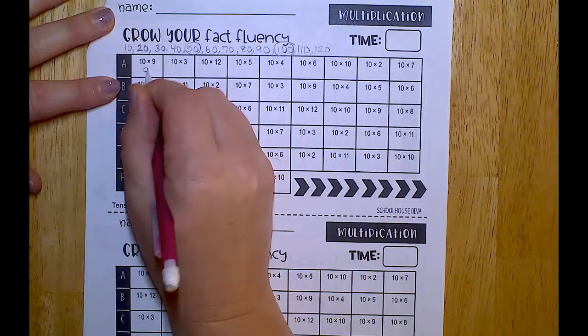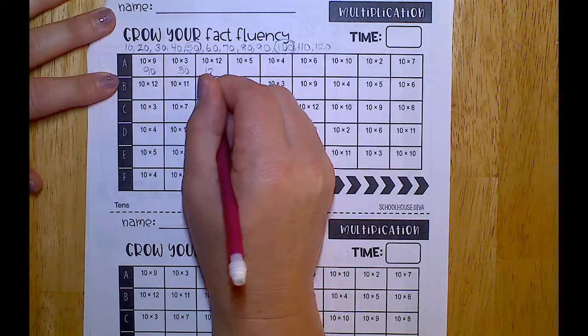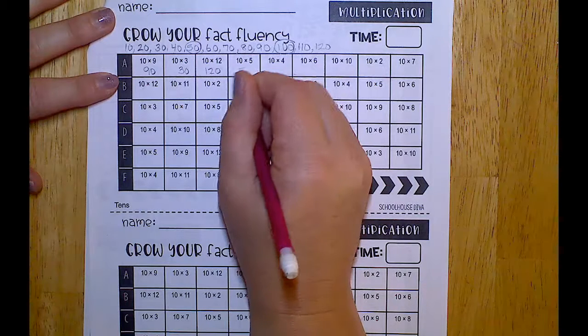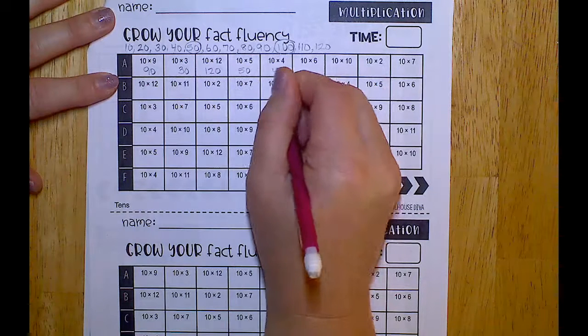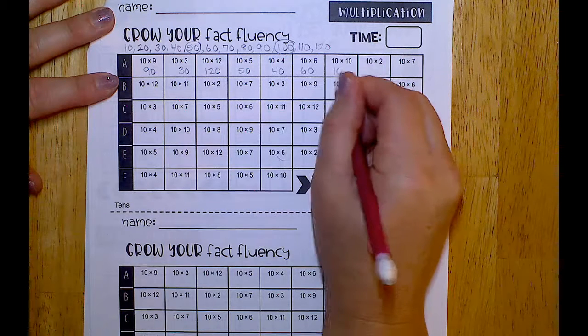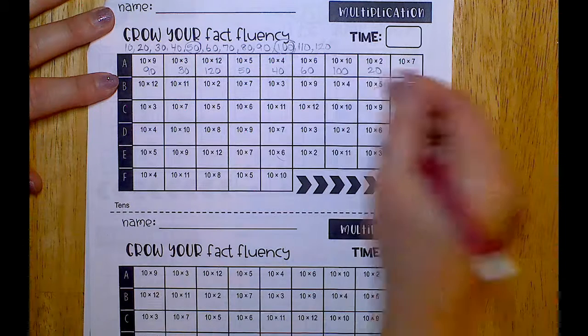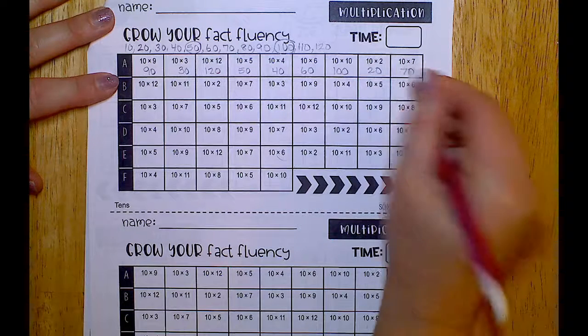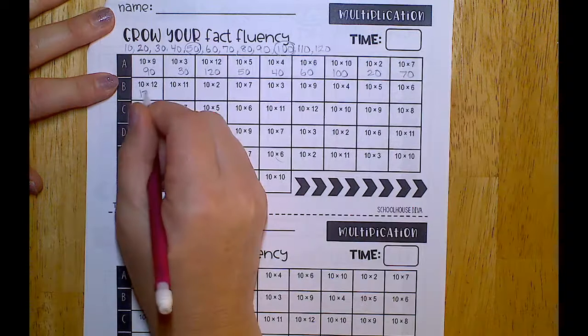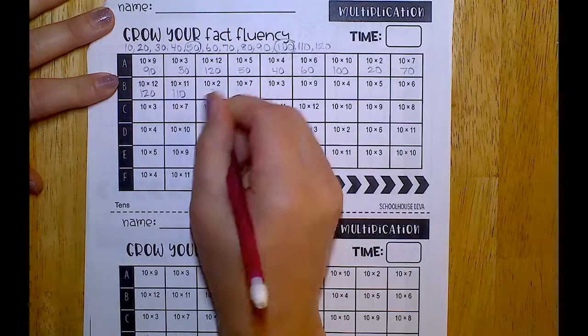10 times 9 is 90, 10 times 3 is 30, 10 times 12 is 120, 10 times 5 is 50, 10 times 4 is 40, 10 times 6 is 60, 10 times 10 is 100, 10 times 2 is 20, 10 times 7 is 70, 10 times 12 is 120, 10 times 11 is 110, 10 times 2 is 20.